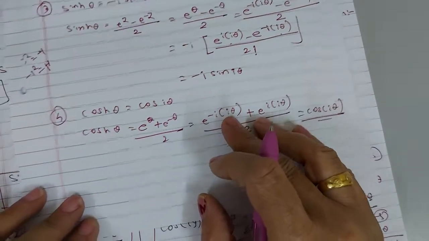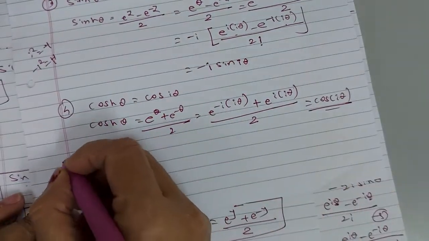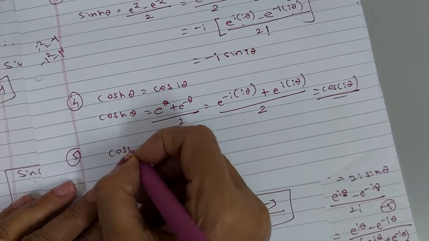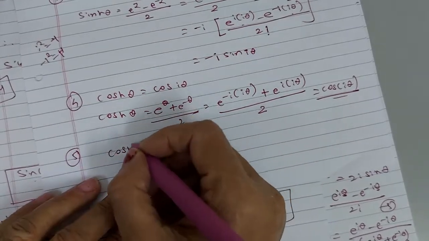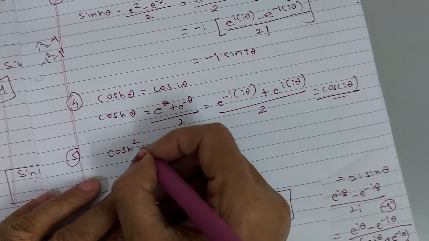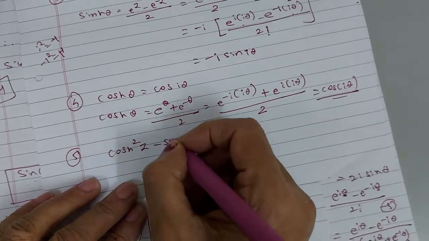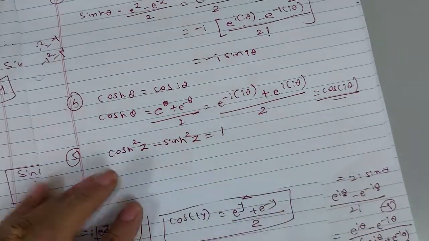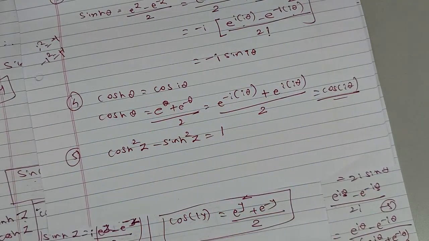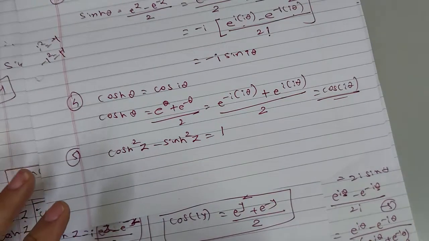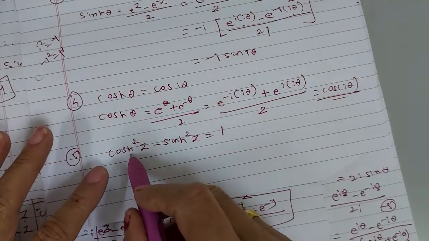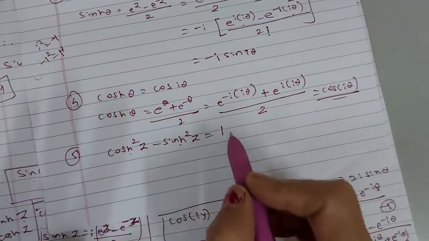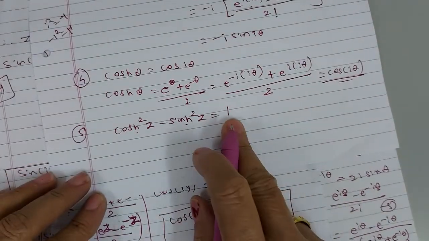Done. Now the next term, which is a little more involved, is cos square. So cosh square z minus sinh square z is equal to 1. Now to do this, I need to write the LHS properly. In the LHS, I need to write the cosh value, then the sinh value, then square them, simplify them, and get the RHS to be 1.